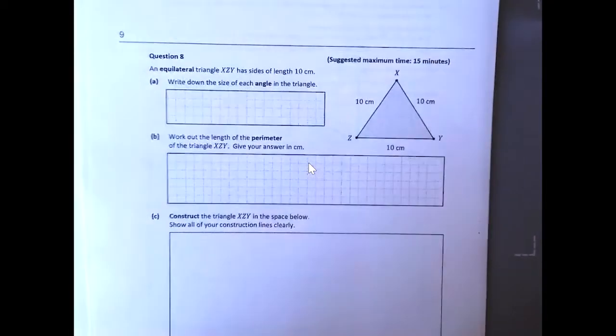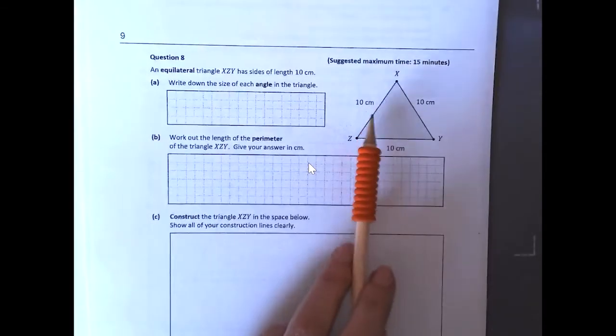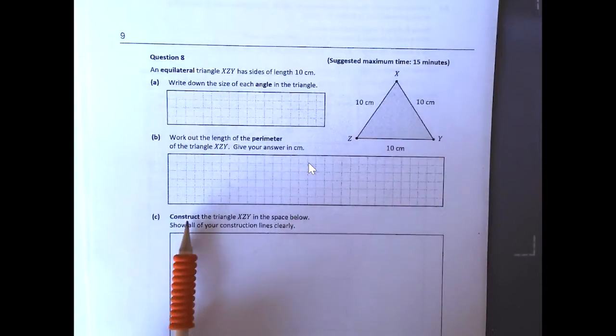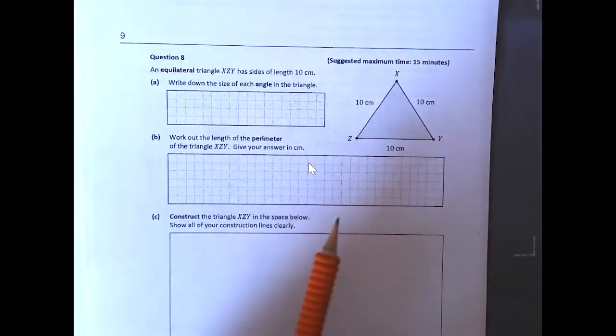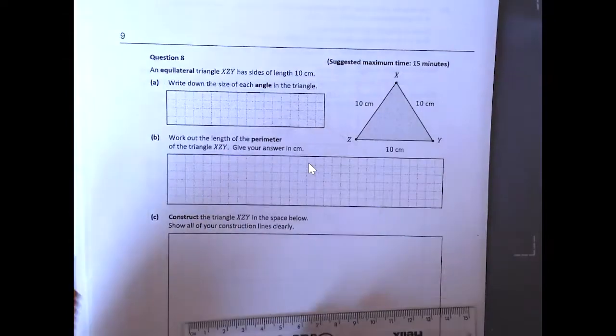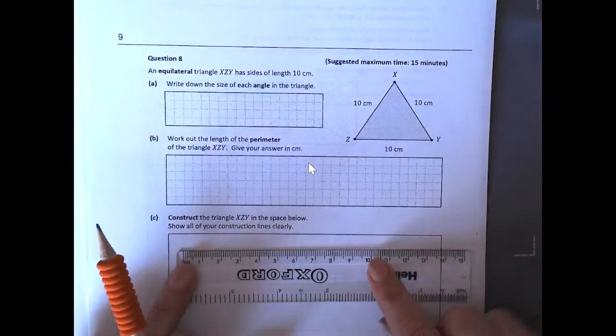This is one example from the sample paper. It just talks about an equilateral triangle with sides 10 centimetres, asks you a couple of questions, and then asks you to construct the triangle. So for this particular exam question, which I will do when we've all the constructions done, you would use your ruler to measure the length of the 10 centimetres.